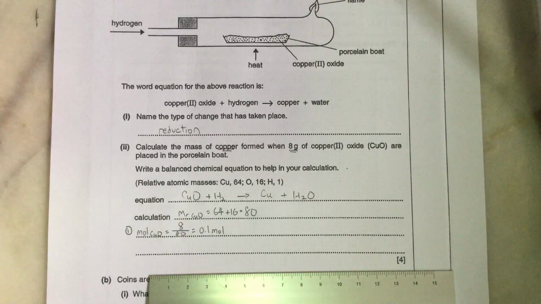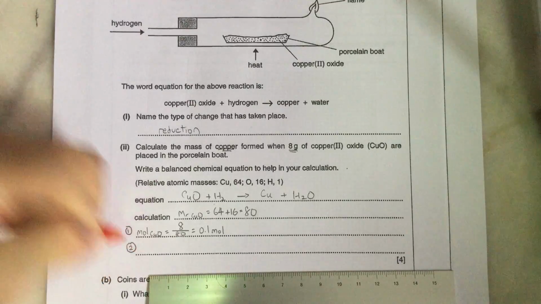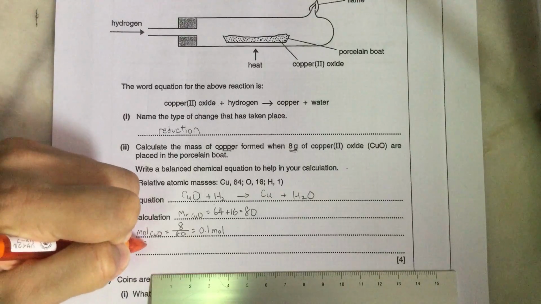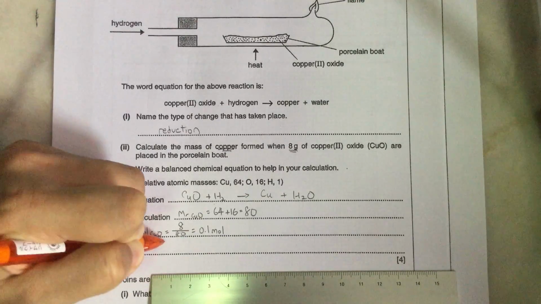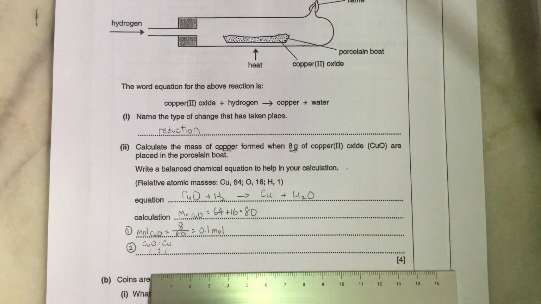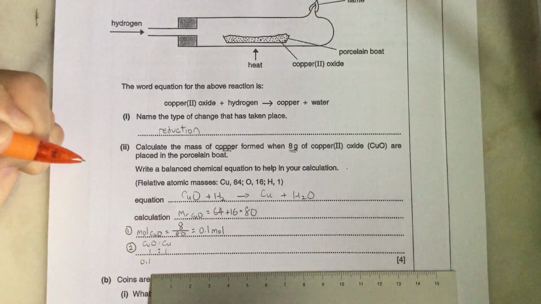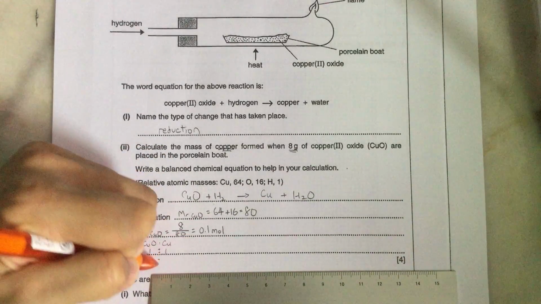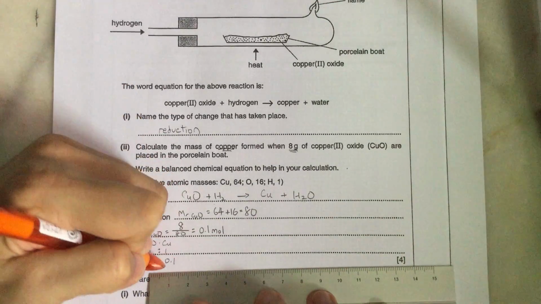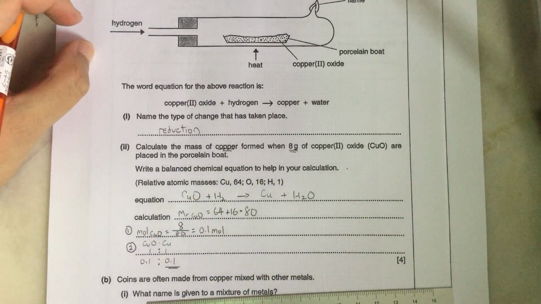As always, find mole. Step 2, your ratio happens to be very straightforward because you've got a 1:1 ratio. So how would I write it? Copper oxide to copper is 1:1. So what does that mean? If I'm given 0.1 moles of copper oxide, I will also get 0.1 moles of copper. Yay, we are half done. Finally, on to step 3.